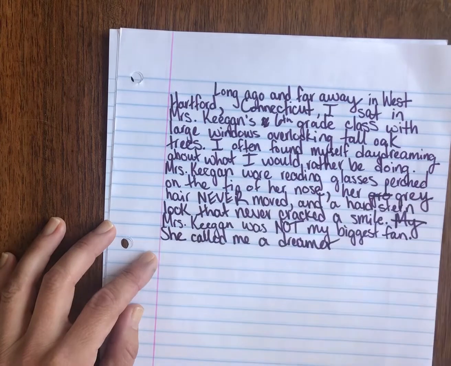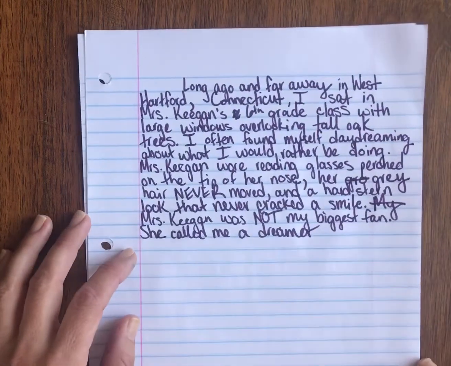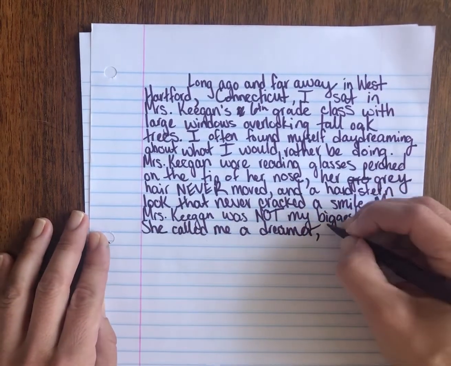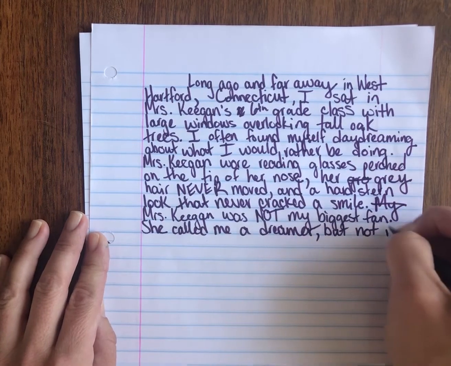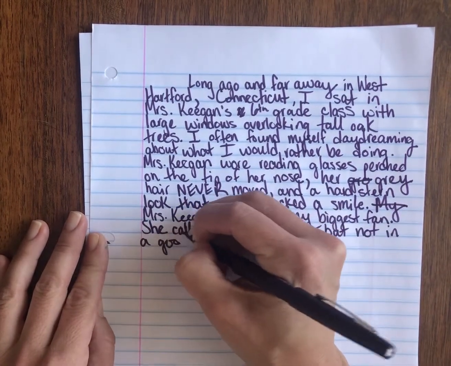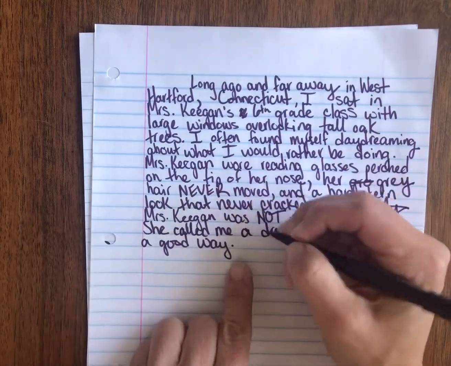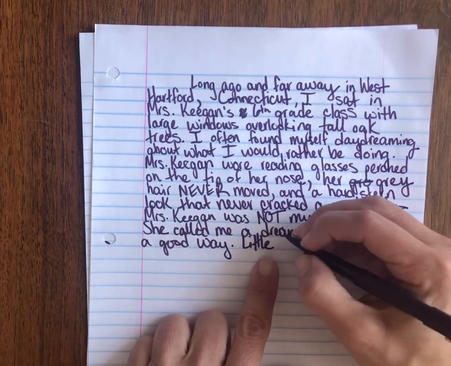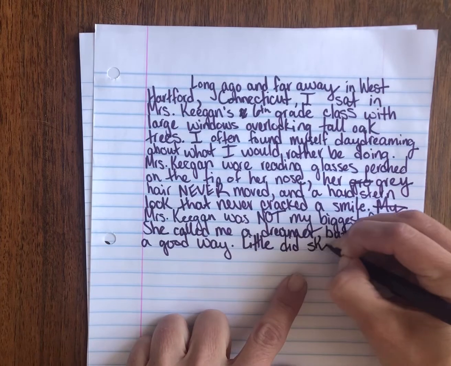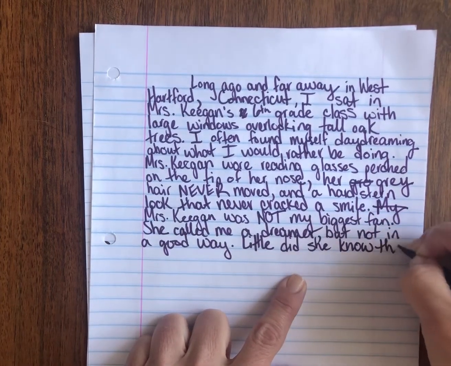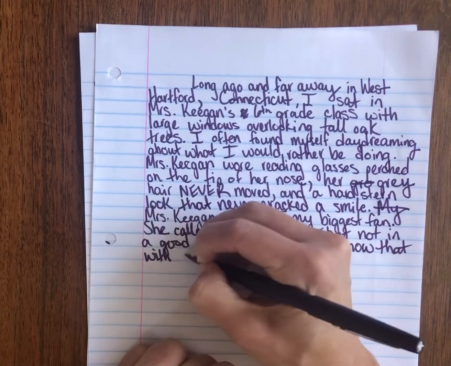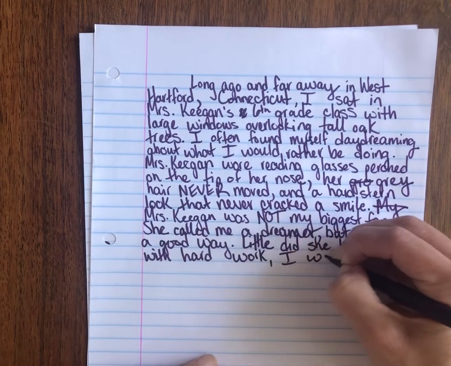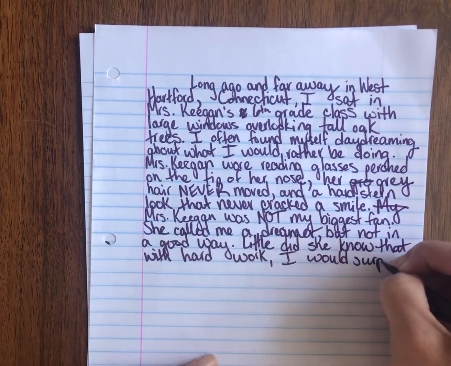Now, most of us would think a dreamer is a good thing to be, but in Mrs. Keegan's class, you didn't dream. You did your work, and that was that, plain and simple. So as a closer, I can say, but not in a good way. I need to finish one final sentence so that I can lead into my first middle main idea. Little did she know that with hard work, I would surprise her.